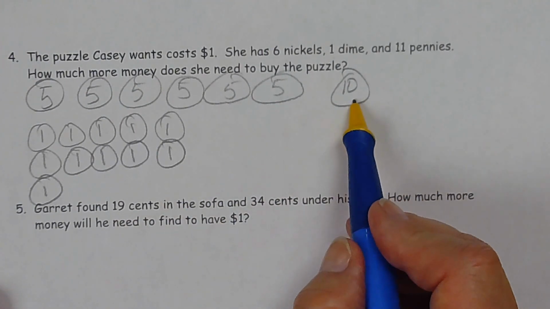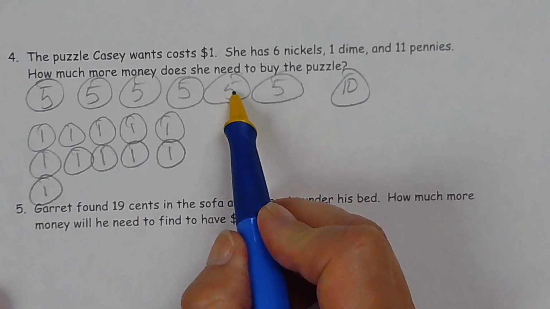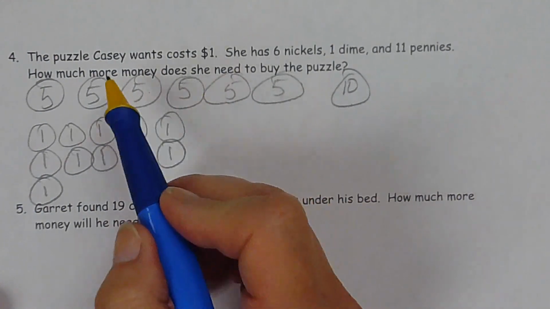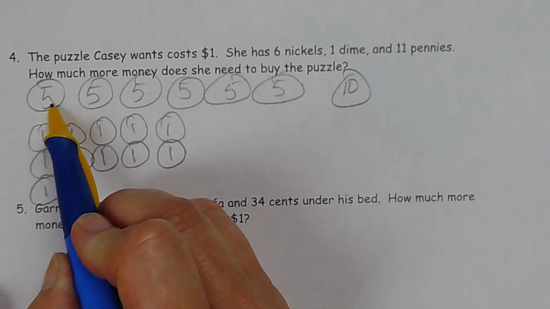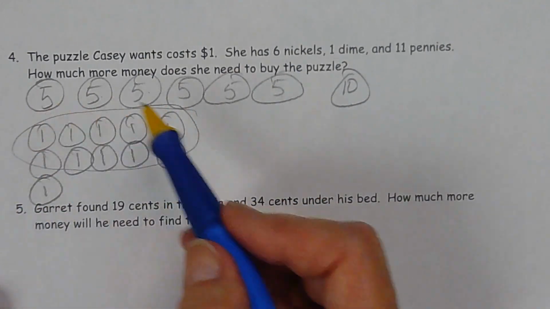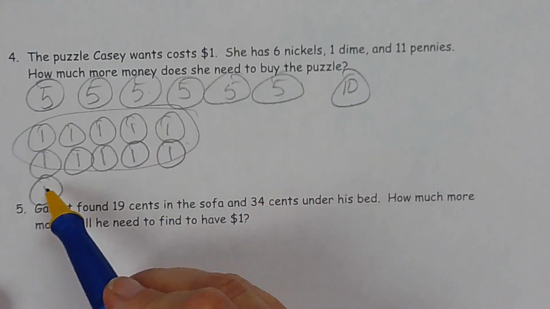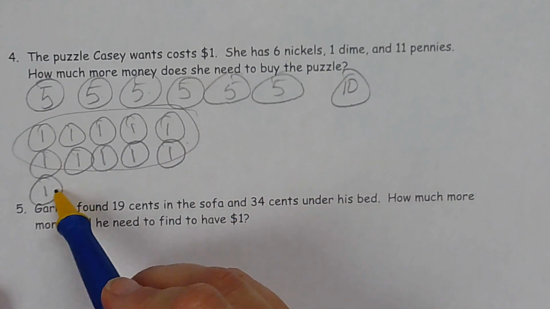I'm actually going to start with the 10, it's easier. 10, 15, 20, 25, 30, 35, 40. Now this is a group of 10 right here. So if this is 40 and another 10, I have 50. And then 1 more cent.